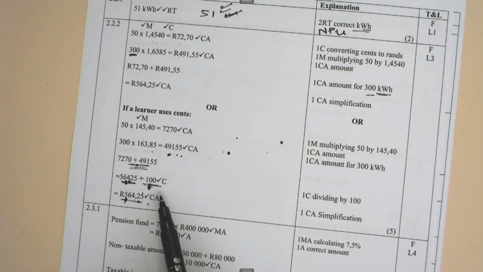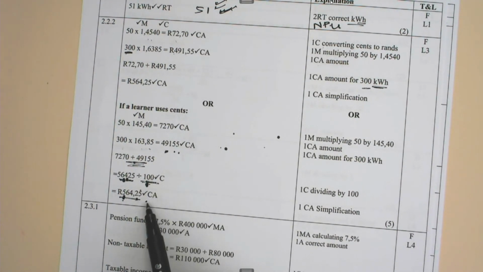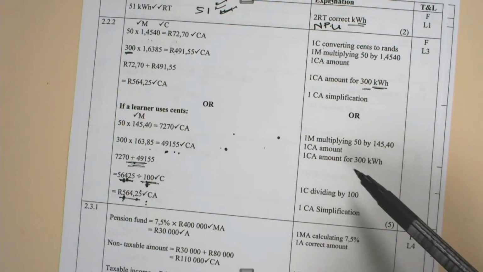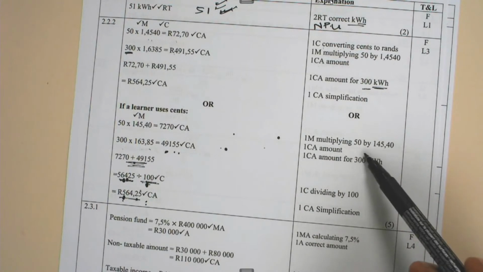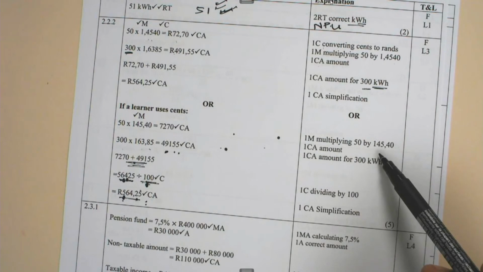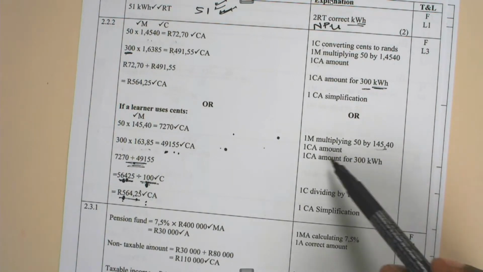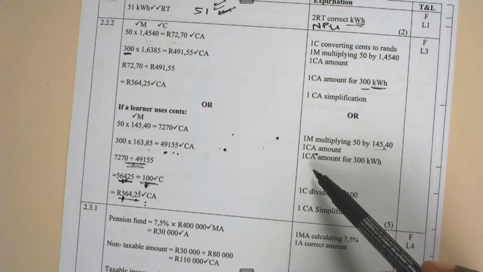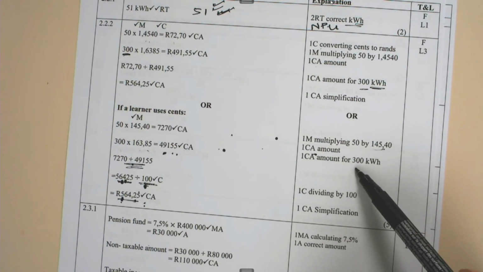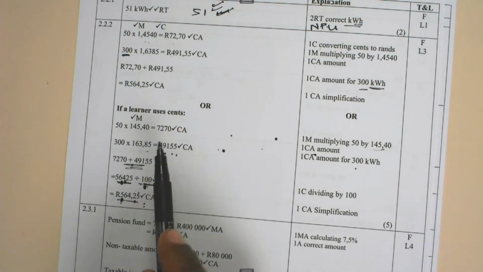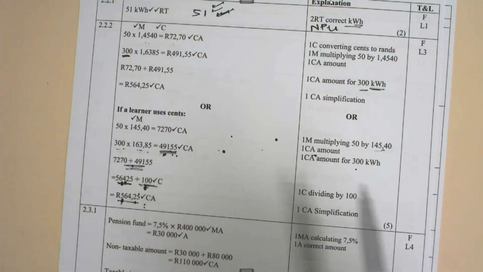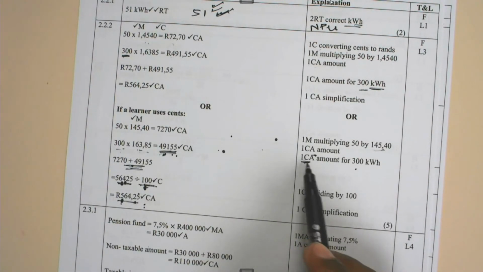564,25. Now, make sure the learners, now let's look at this explanation column. Multiplying 50 by 145,40. This is in cents. Then you see the amount in cents, and then the learner multiplied 300 by 63. You only mark the answer there. You don't mark 300 multiplied by, you only mark the answer, then it's 1 mark.